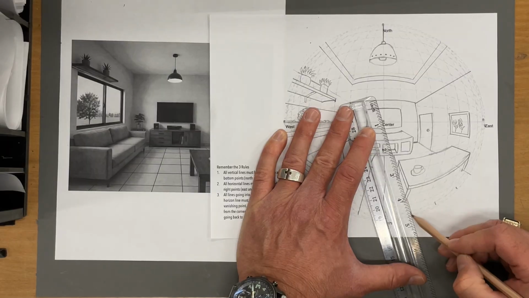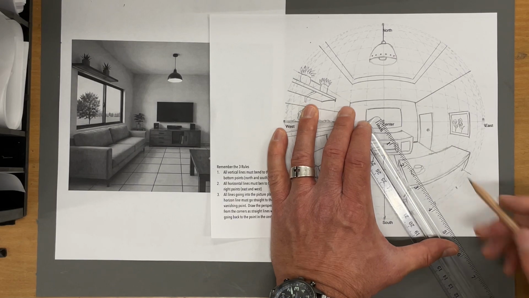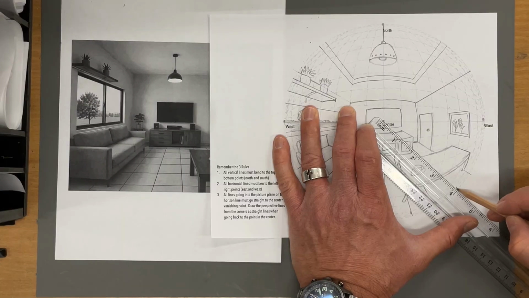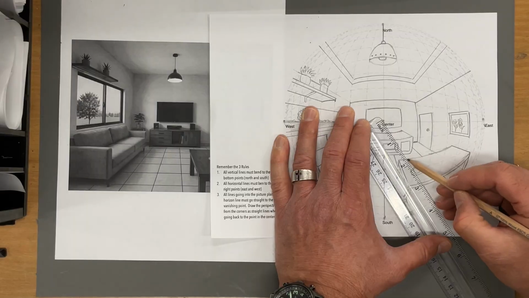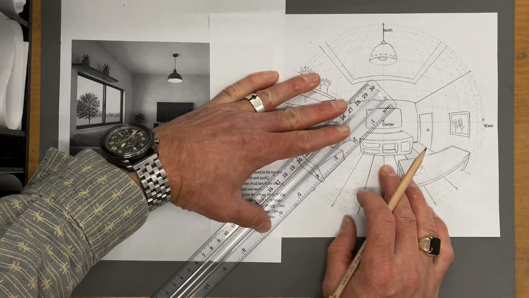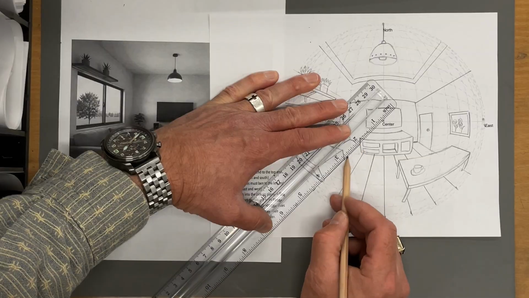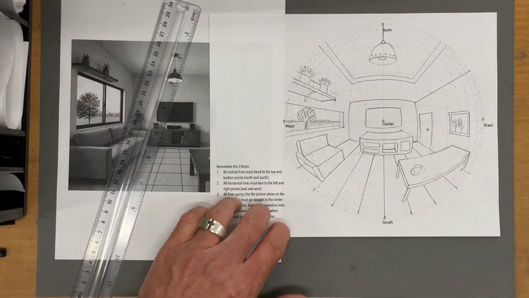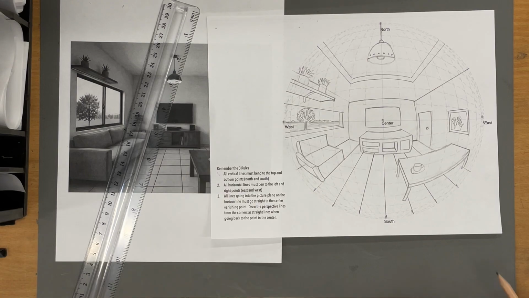Now the lines going sideways have to follow the curvilinear grid. So these are straight lines, but the other line is not going to be straight, okay? So let's see, like that, and like that, and this one is like this. Okay, so now all we have to do is make sure that in the front it's a little wider and not quite as wide in the back.